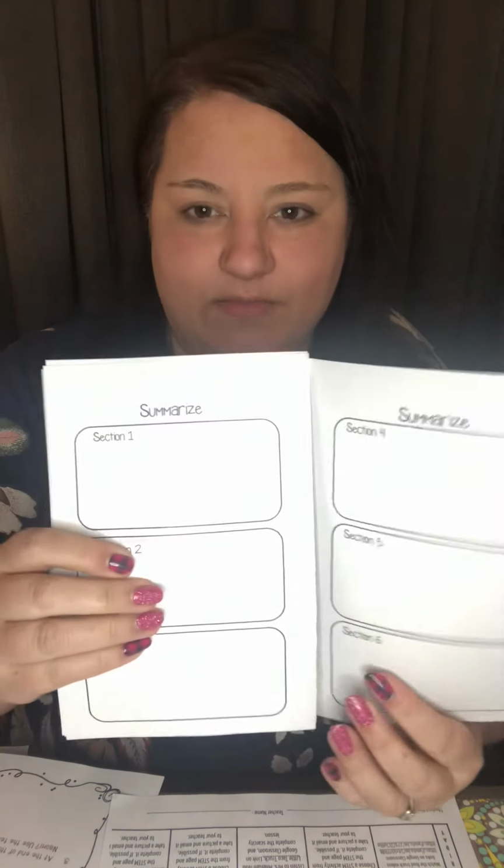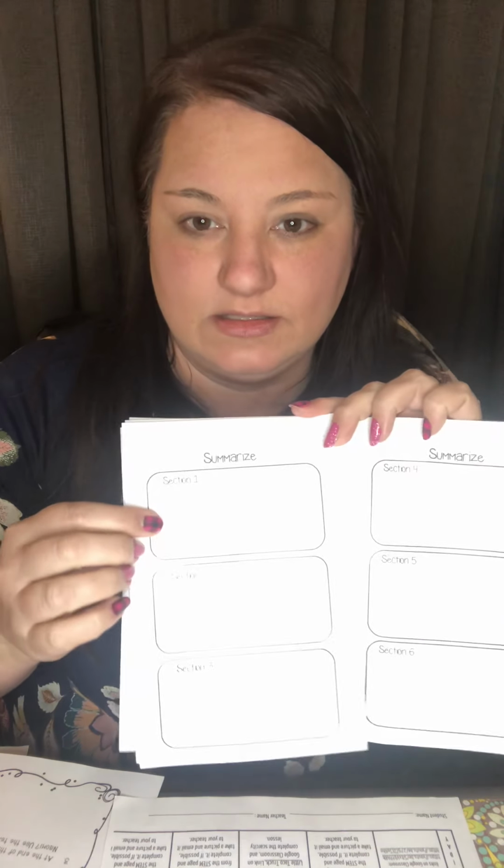Then the second part of your assignment says to write a summary of chapters 1 through 4. In the very back of your character notebook, there are places for you to write your summary. You can write section 1, which is what you read on Monday. Section 1 is the first one here for chapters 1 through 4, and you're going to write a summary of what happened.